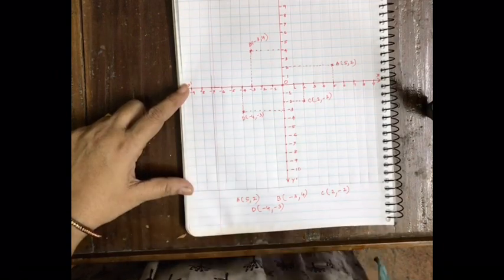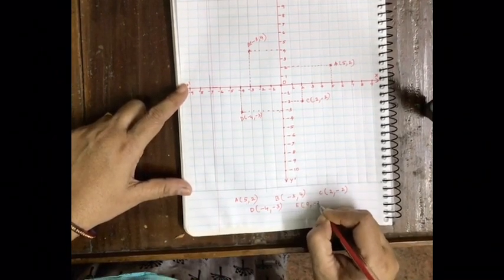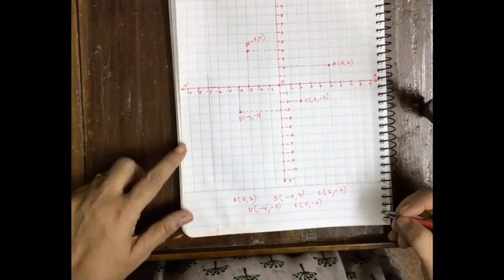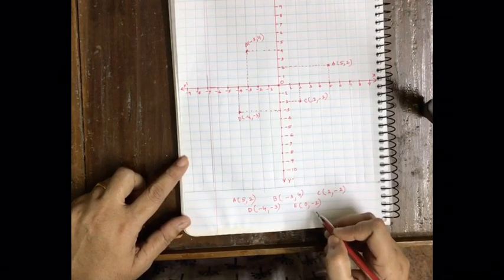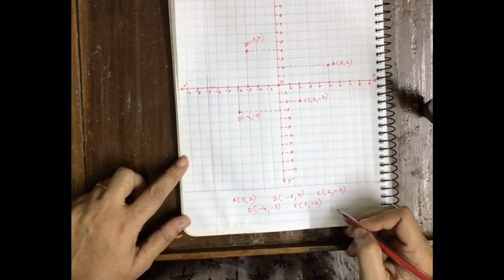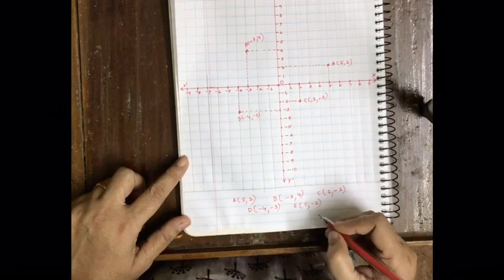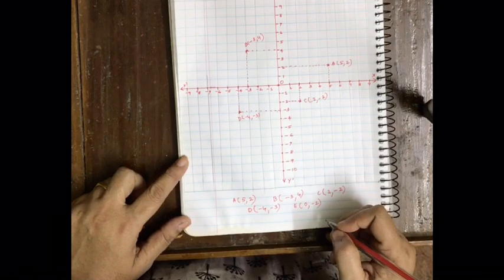Now supposing a question is plot a point E, 0 comma minus 2. So abscissa is 0 and ordinate is minus 2. So where will this particular point be? In which quadrant?